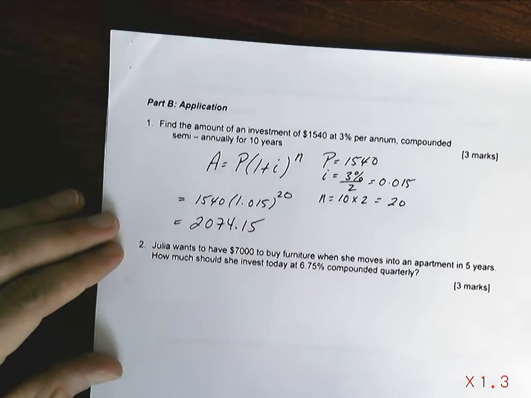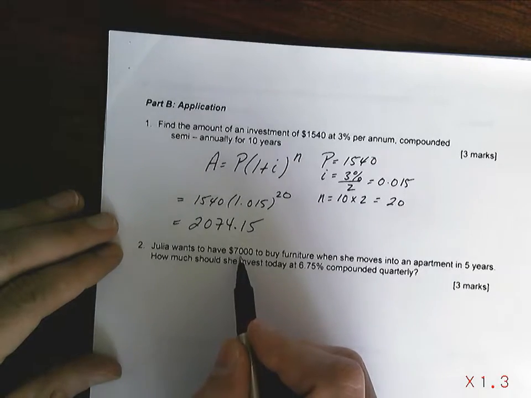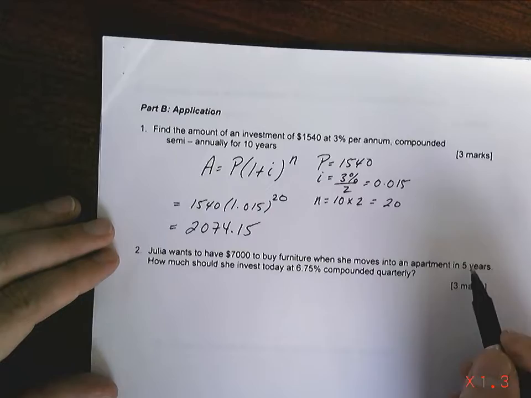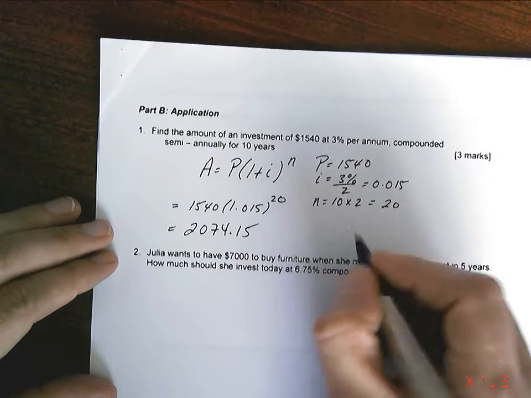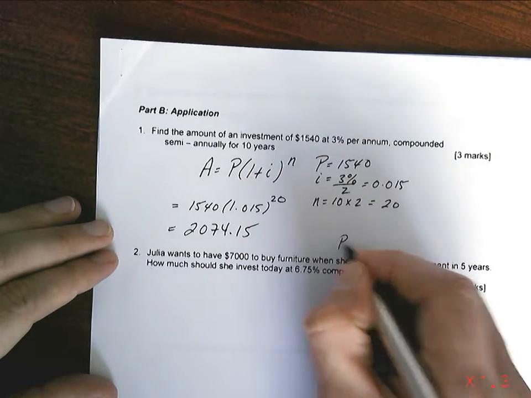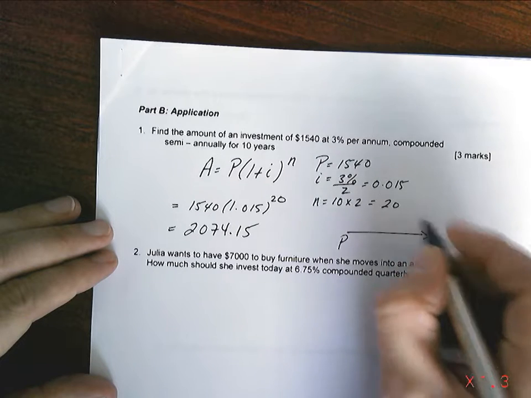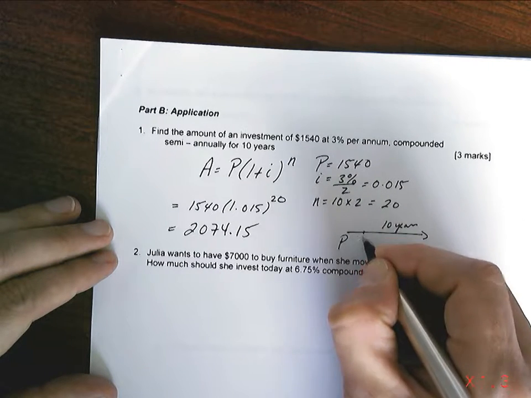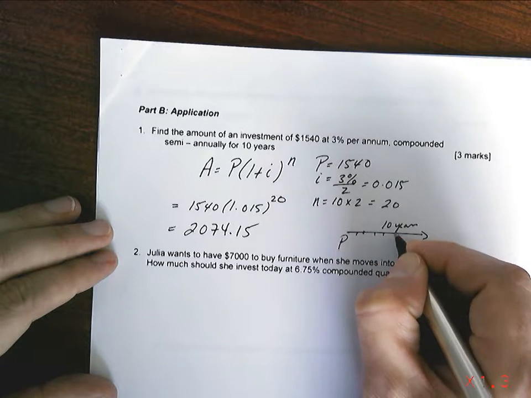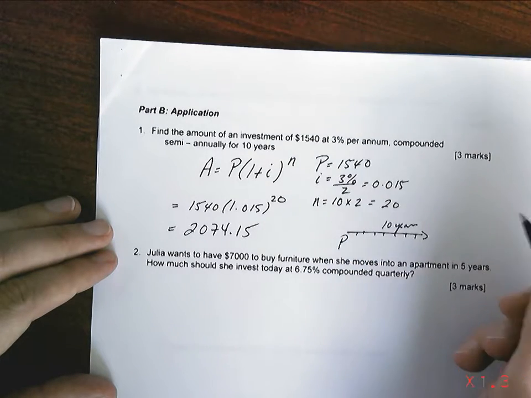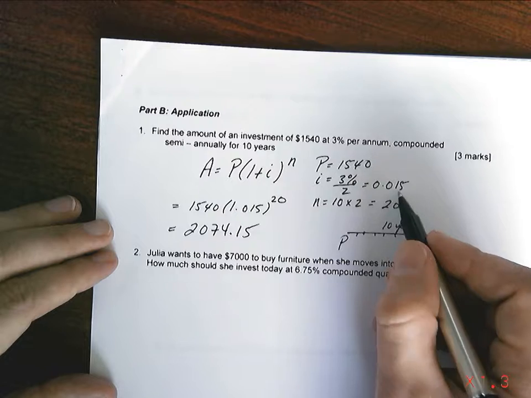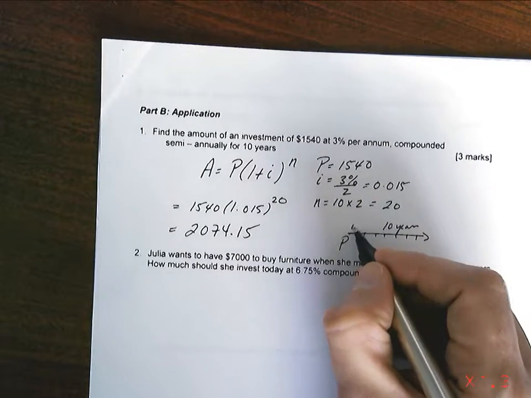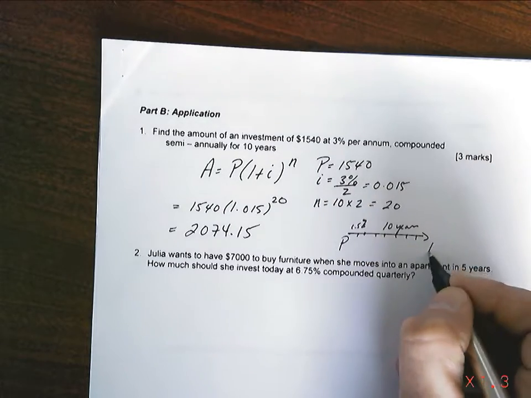Julia wants to have $7,000 to buy furniture when she moves in an apartment in 5 years. So this one was moving this way. We had a principal amount that we were investing. We had 10 years go by. And we had interest being given twice a year. So 20 times interest was given, and the rate of interest was 1.5% during each of those times. And it came up to an amount.